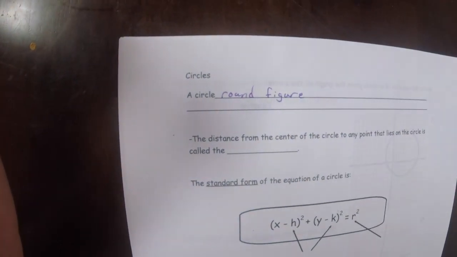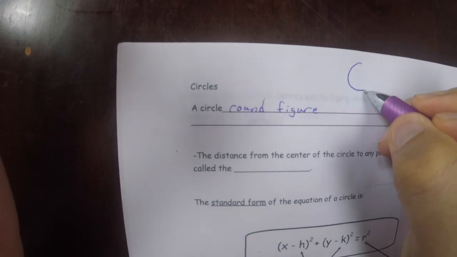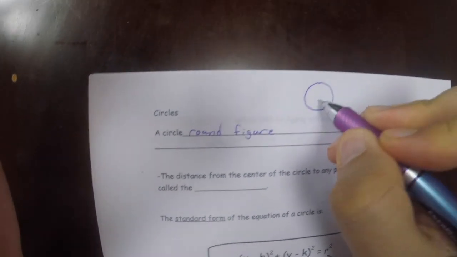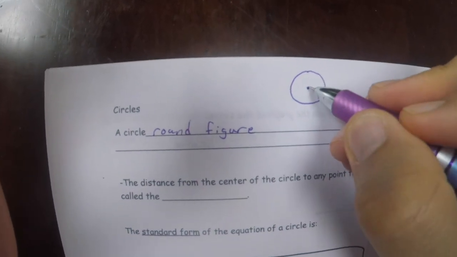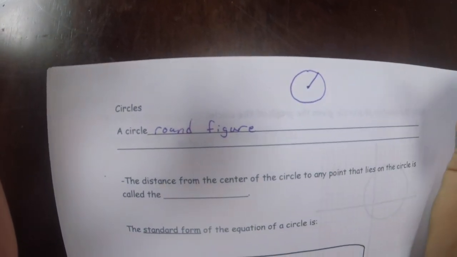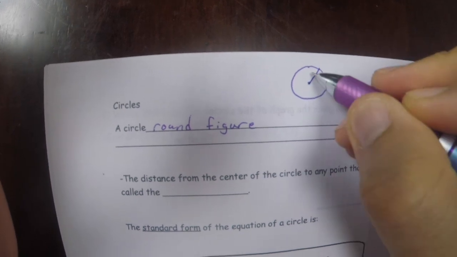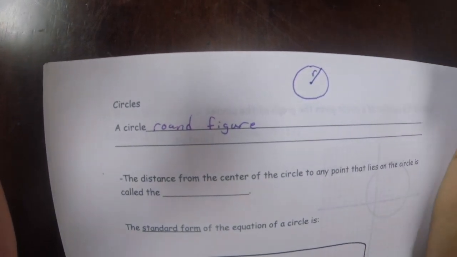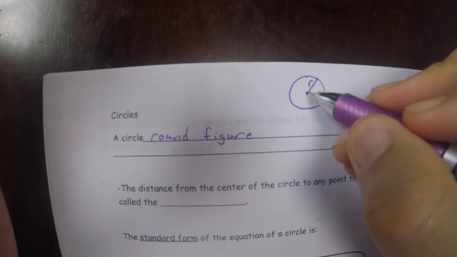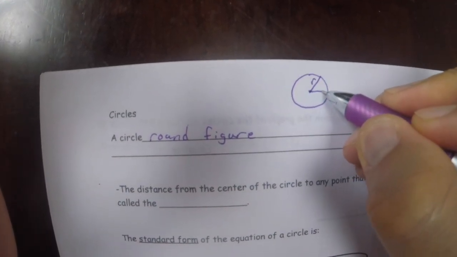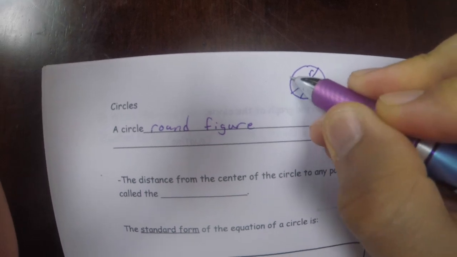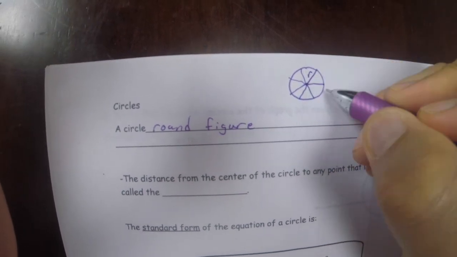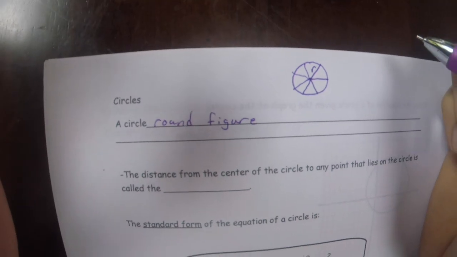And what makes a circle a circle? Well, a circle has a center, right? And it's round, okay? And then what is this part called, from the center to the outside of the circle? That's the radius, right? Now, the radius, no matter where I draw it from the center, is always going to be the same exact length. And that's basically what a circle is, okay?